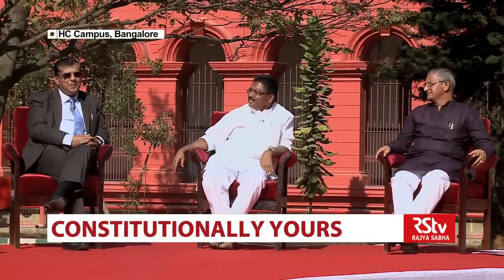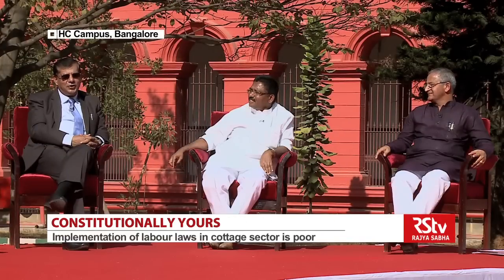The lack of bargaining power, how effective do you think the labor laws implementation is in the cottage industry? Labor laws vis-a-vis cottage industry, because anyway it's an industry which is facing huge challenges. Now the problem is ensuring labor laws in cottage industry becomes an even bigger challenge to implement. So how do we go about it? In one word, the implementation of labor law vis-a-vis the cottage industry is dismal.